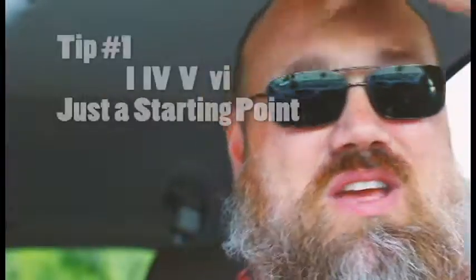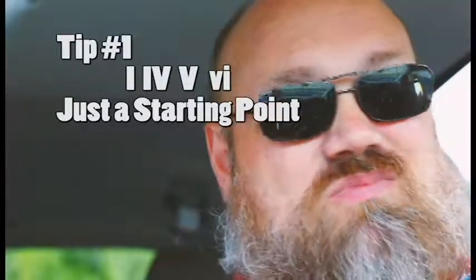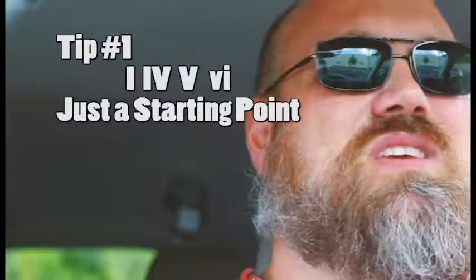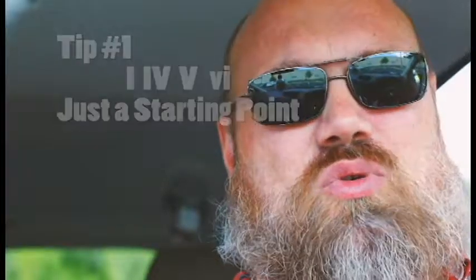Tip number 1. Everybody uses the 1 minor 6 4 5 in some variation as a starting point. I want you to keep in mind that it is just a starting point. You can write a nice song and use those chords in whatever order you want to use them in, but they will just be a starting point if you want to make a complex, more interesting sounding song. It takes a little bit more work, and so there are things that you can do to the 1 minor 6 4 5 to make your song just a little bit more interesting.